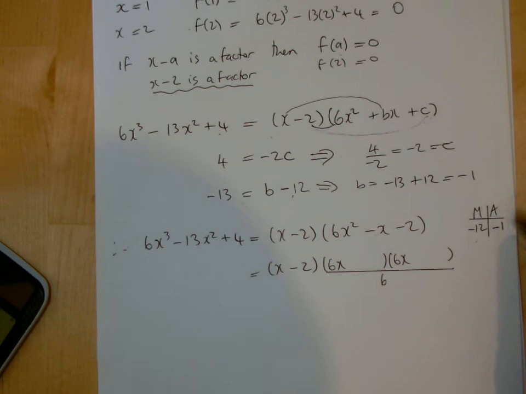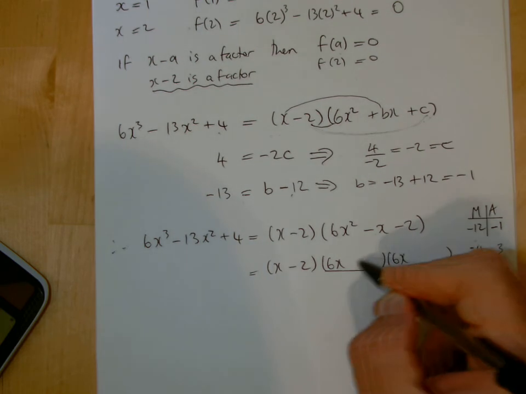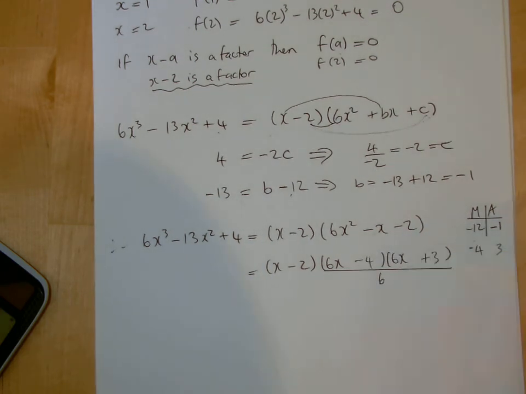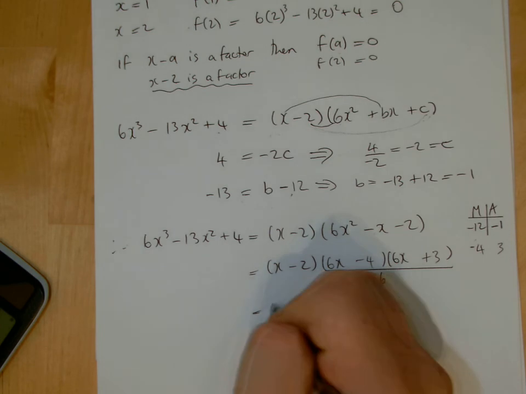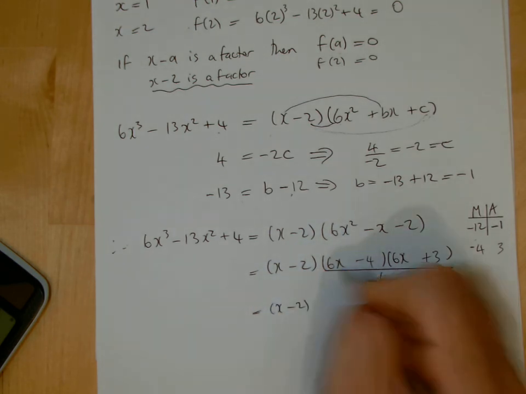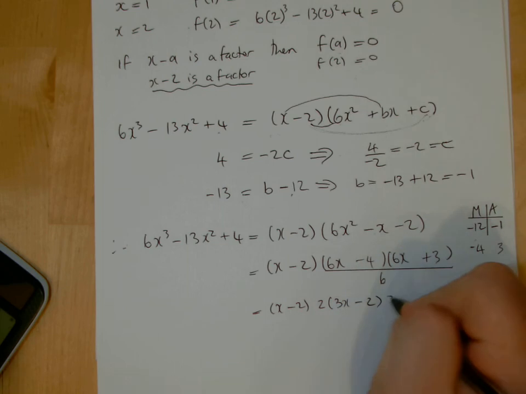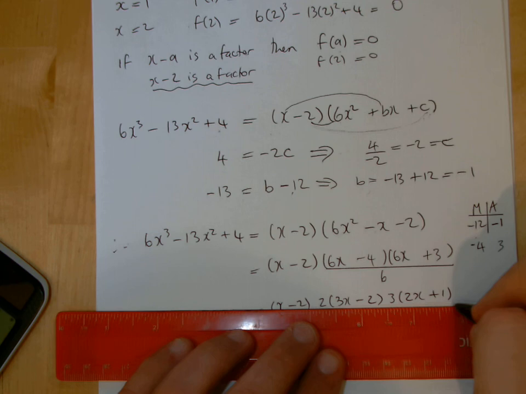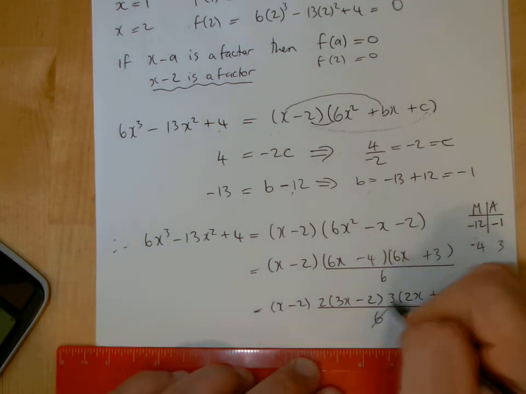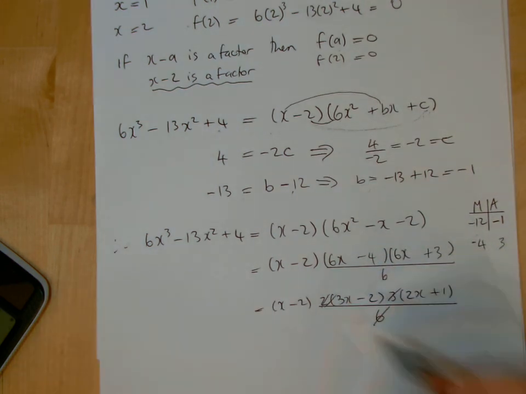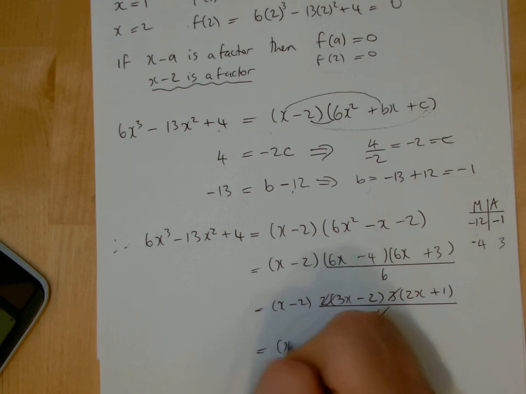Well, 4 and 3 will work, won't they? 4 and 3. Because you want to add up to minus 1, make that a minus and that a plus. So minus 4 plus 3. Okay, so then you get x minus 2. Now there's a common factor in there of 2. There's a common factor in there of 3. So they will then cancel with that 6 here. Because 2 times 3 is 6. It cancels with the 6 on the bottom.